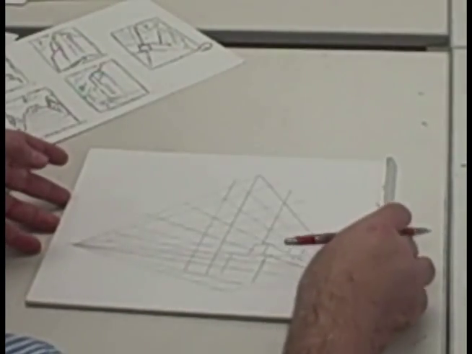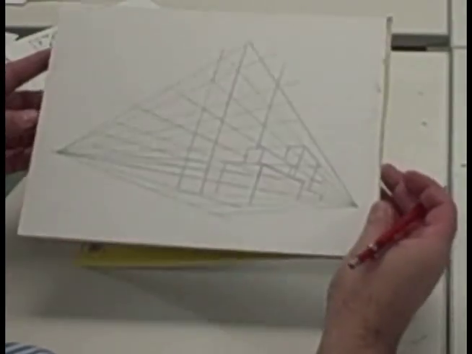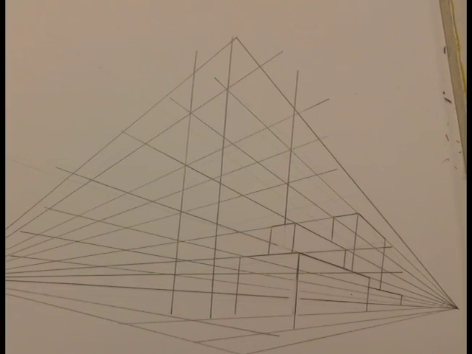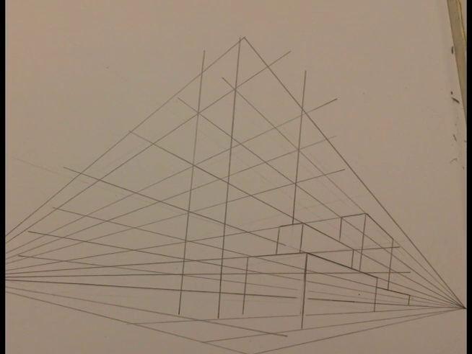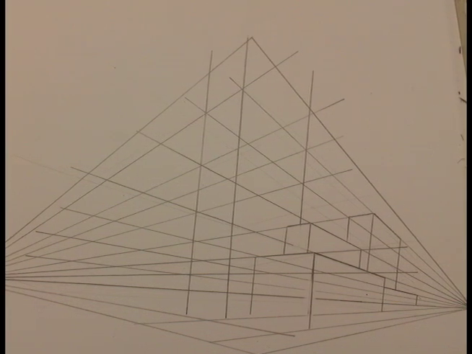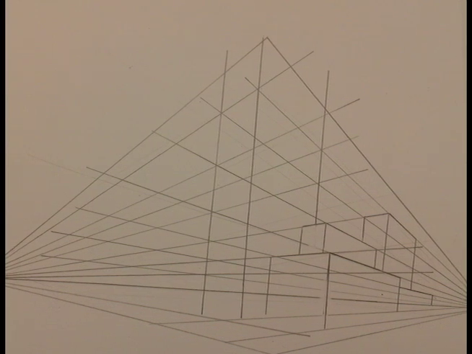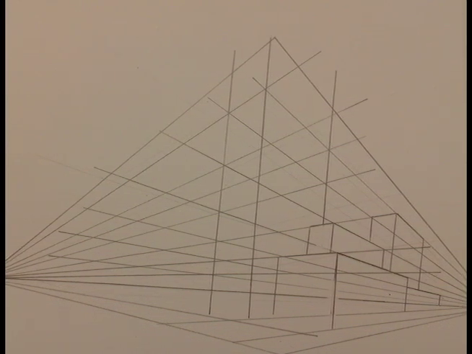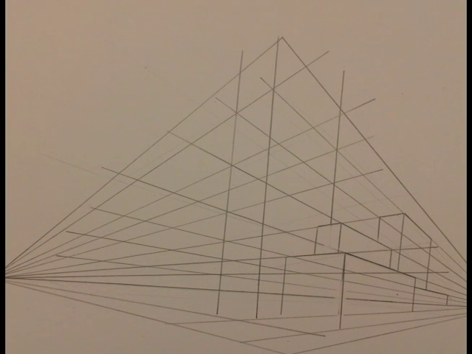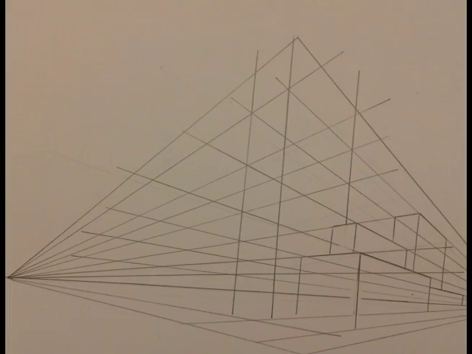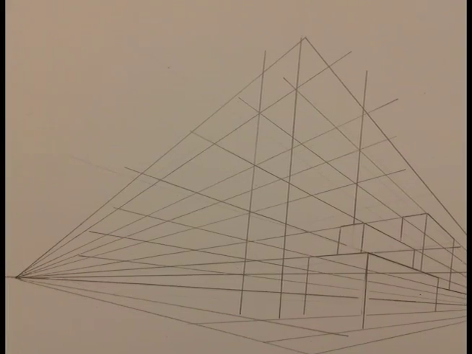Now, as you can see, here is my grid, here's the blocking for this piece. And from this point on, what we're going to be doing later on is we're going to start adding a little bit more of a sense of distance. So hopefully that'll start working in there. And in future steps, we'll get to actually present our image fully.